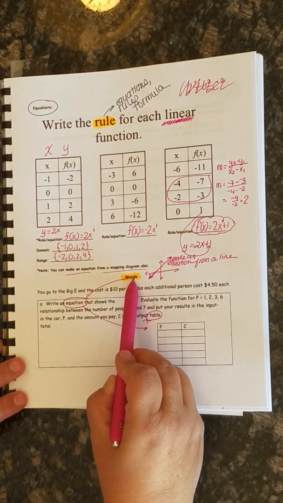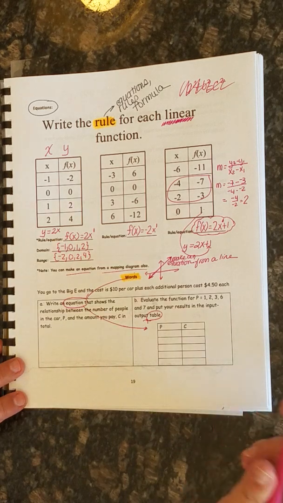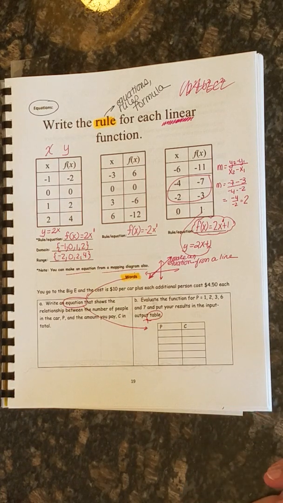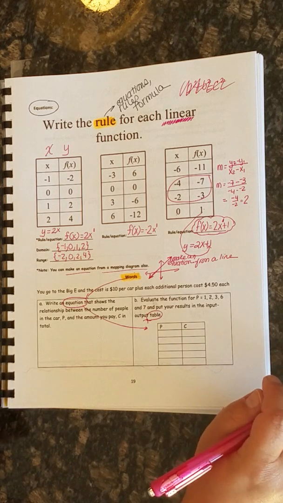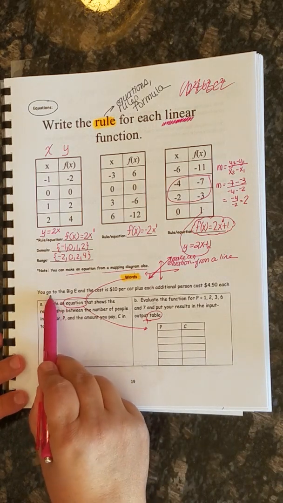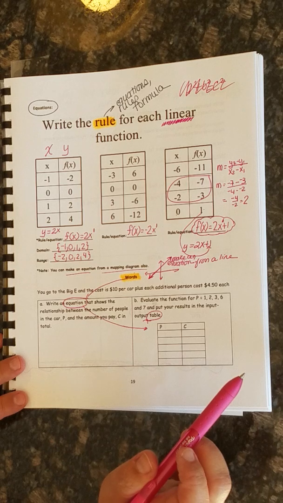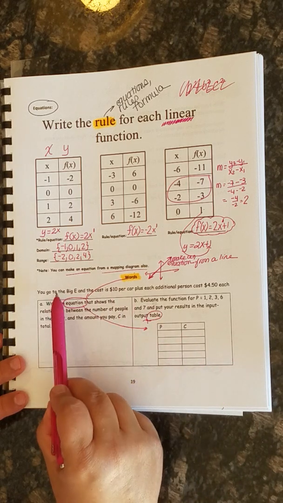Okay, let's take the words, turn it into an equation, turn it into a table. Maybe you could turn it into a graph. I don't even want to do that because it would be really too much, because you guys have graphed before, you're fine. So you go to the Big E. This is about the time for the Big E would have ended. I think it ends at the end of September, but we did not have it this year.